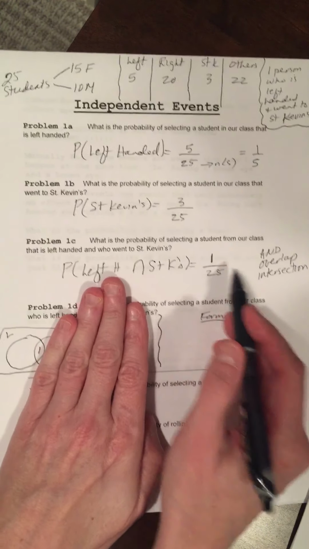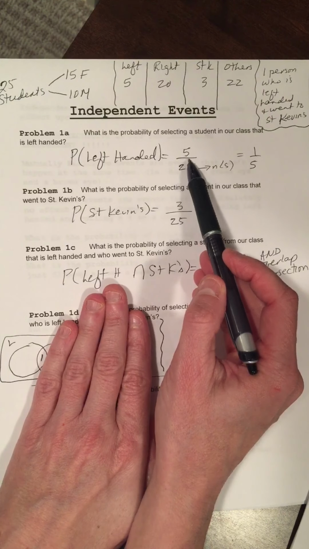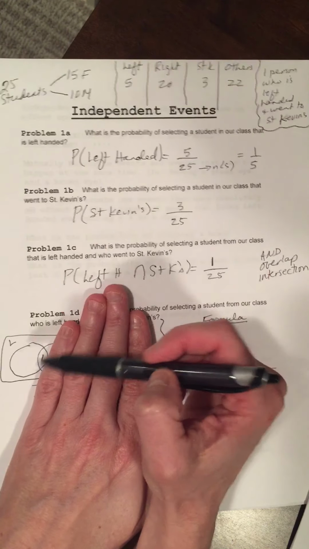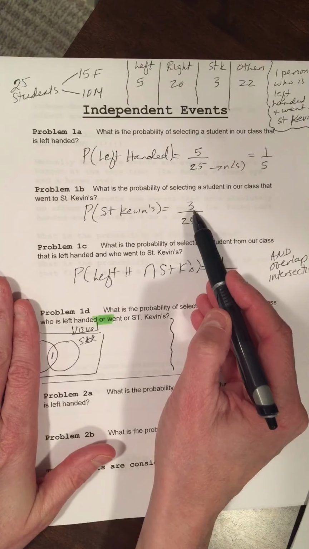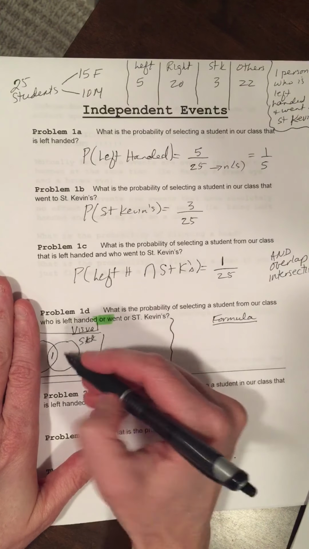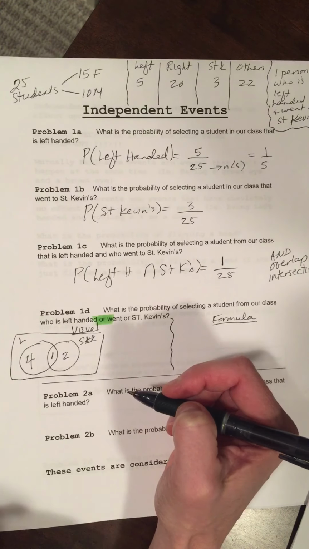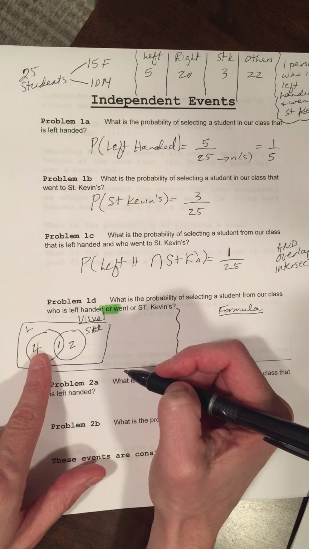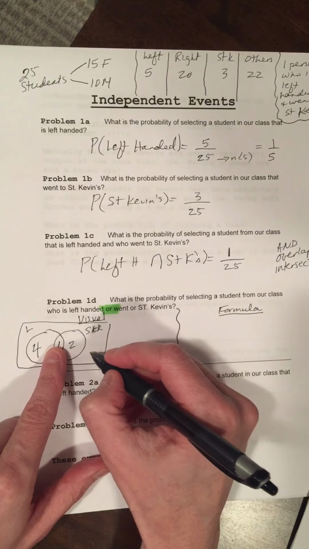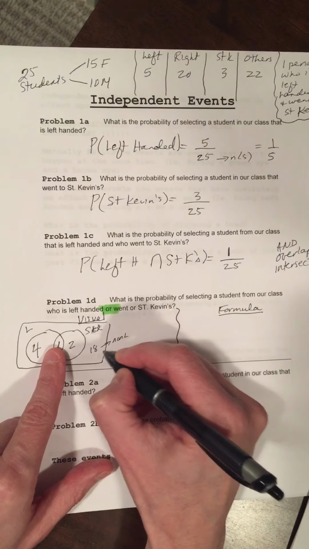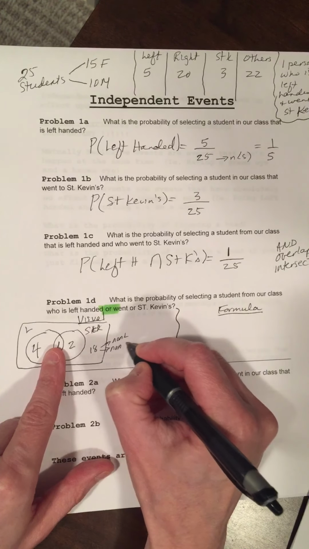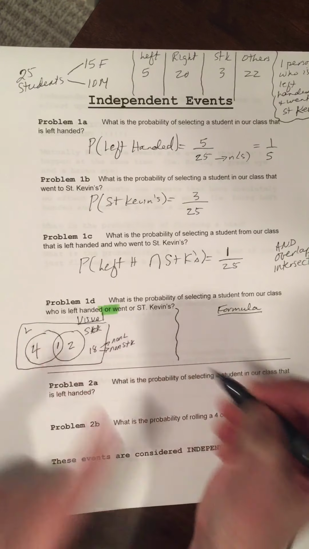I have 1 person who is left-handed and went to St. Kevin's. I supposedly had 5 people who were left-handed, 1's being accounted for. I supposedly had 3 people who went to St. Kevin's, 1's being accounted for. And if I add those numbers, 4, 6, 7, that means that there's 18 people that are non-left and non-St. Kevin's. These are my right-handed kids.